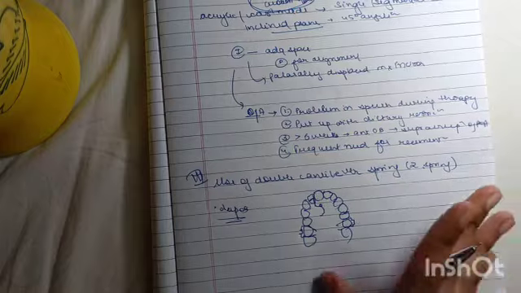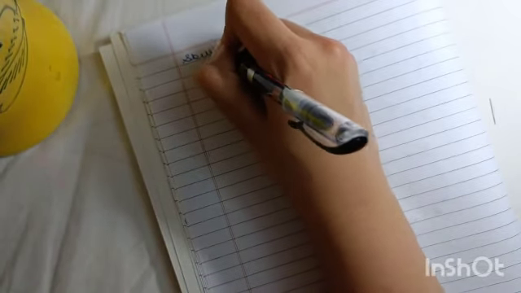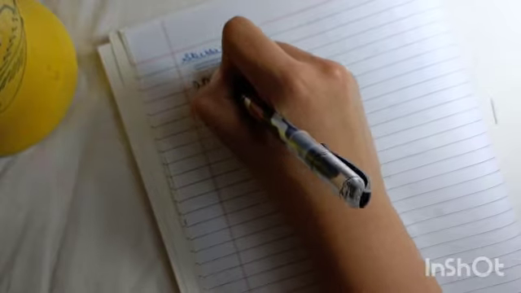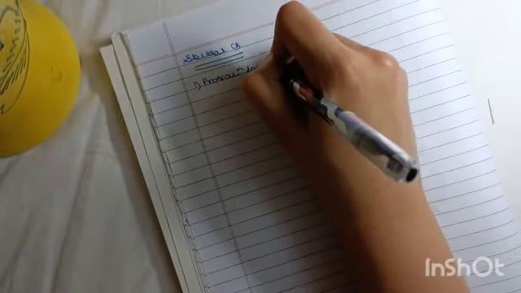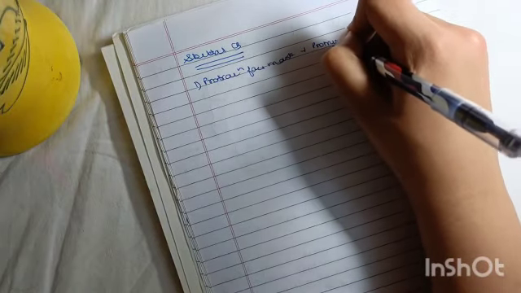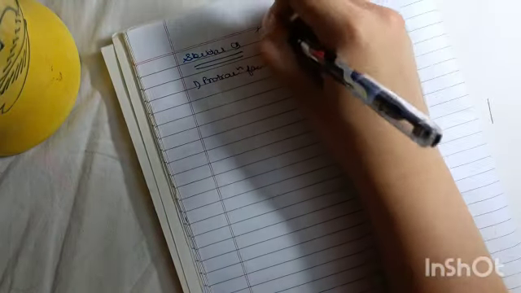Now suppose there are reasons which are skeletal for anterior crossbite. So skeletal crossbite. Now in this, what we can give is a protraction face mask, because it will cause the protrusion of maxilla. This is basically during the growth periods.